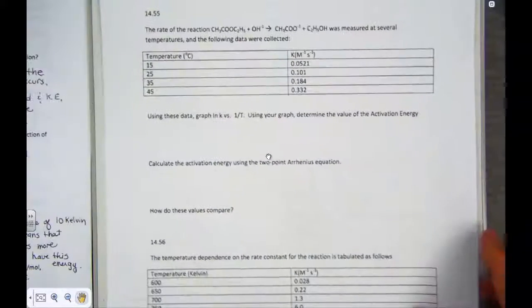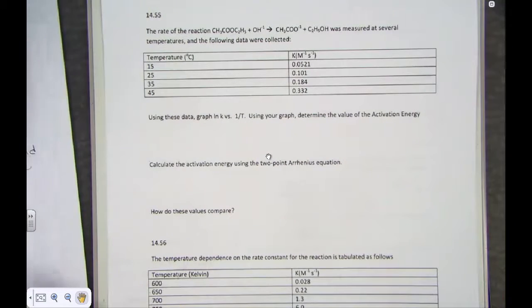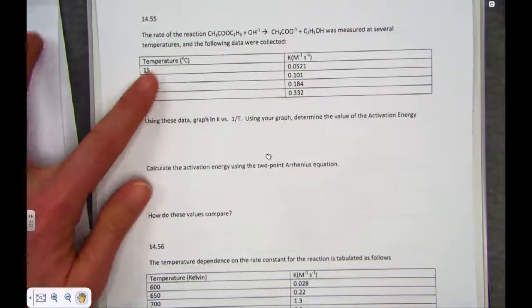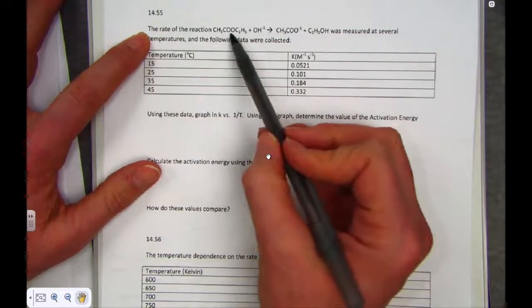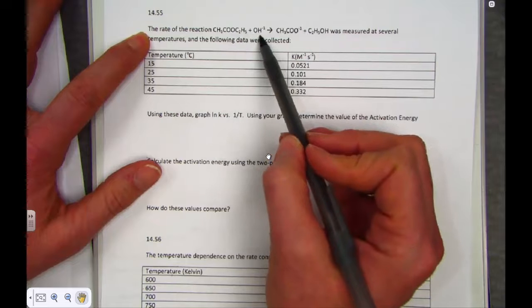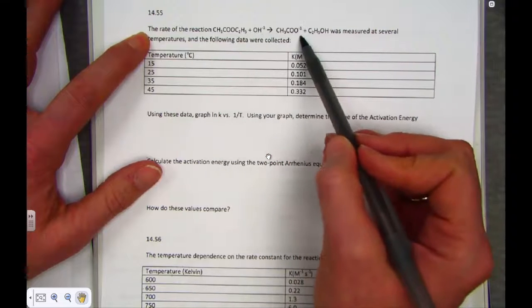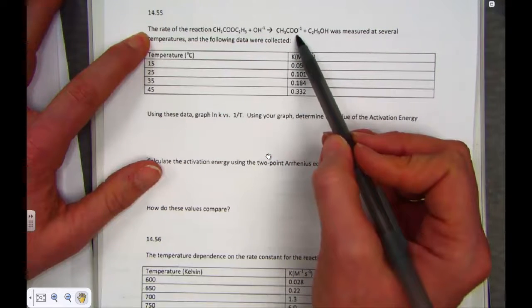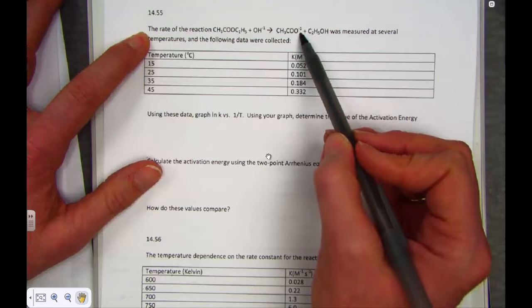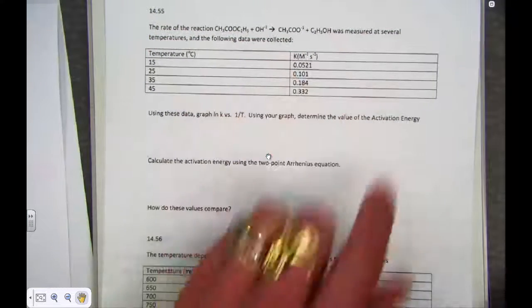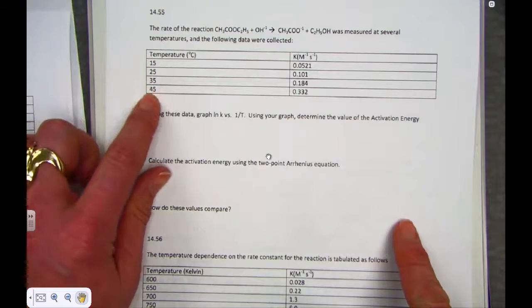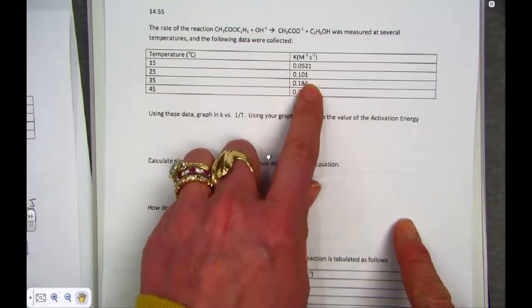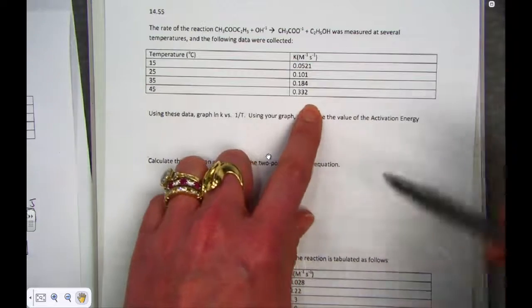Let's flip over and see what the next adventure has for us. Looks like we're given data. Here we have a reaction, CH3COOC2H5 with hydroxide. We see a substitution, CH3COO now is a -1 charge, and we've made C2H5OH. We've got temperature generated for several different trials, and we've got K constants generated at 7 different trials.